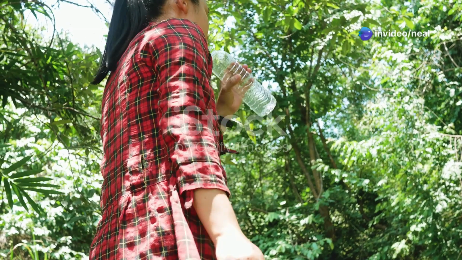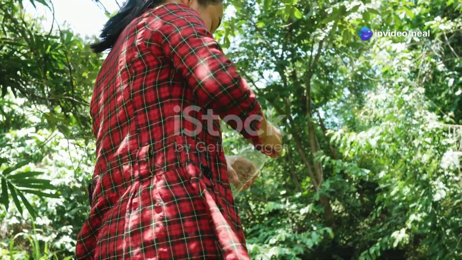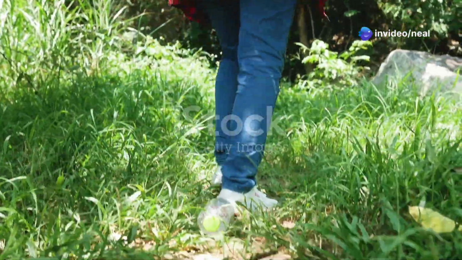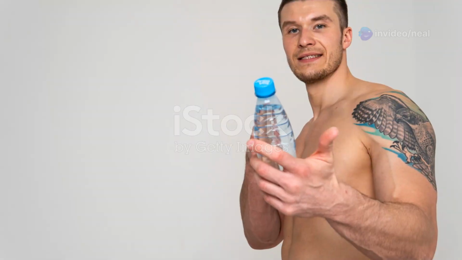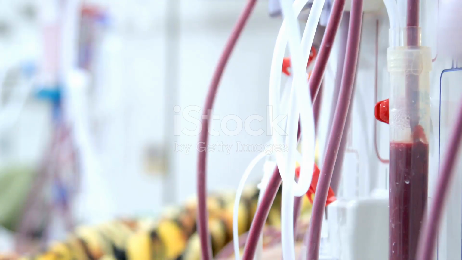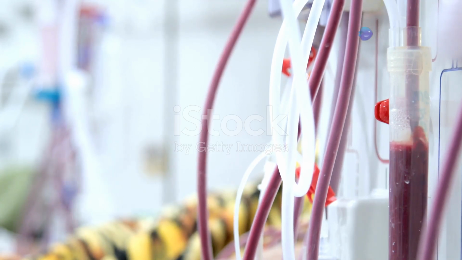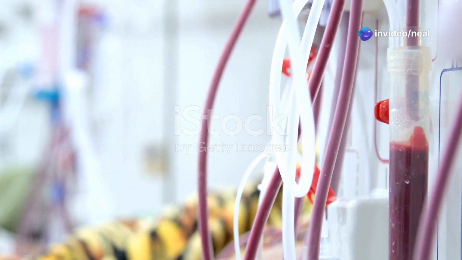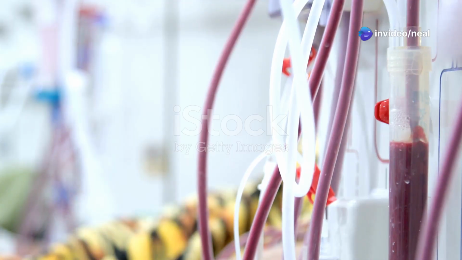To wrap it up, life processes include nutrition, respiration, circulation, and excretion. Plants make food using photosynthesis, while animals rely on other organisms. The digestive system breaks food into nutrients, respiration releases energy, blood circulation transports essentials, and waste is removed through excretion.